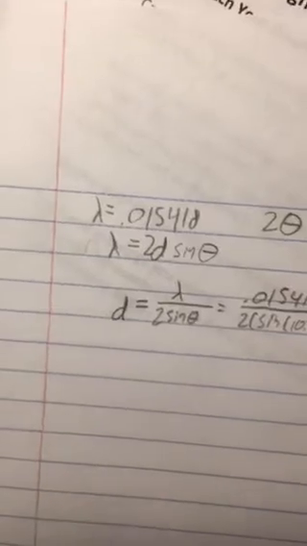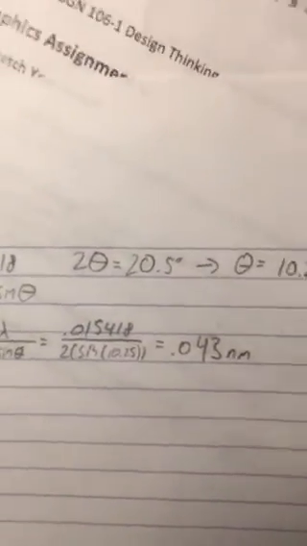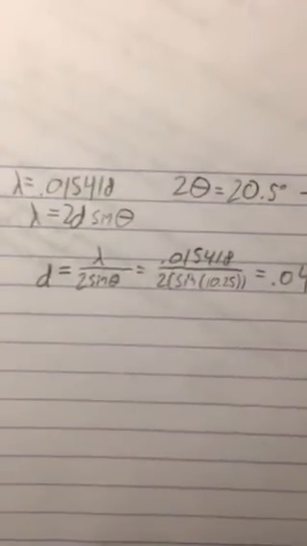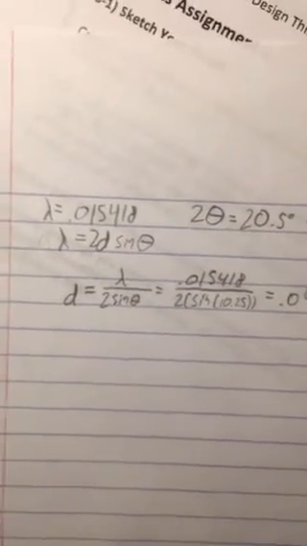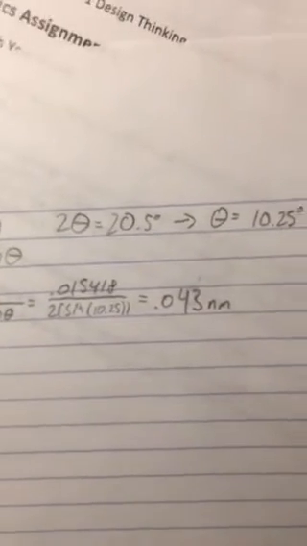In our crystal, the X-ray wavelength was 0.015418 nanometers. 2 theta was 20.5, which made theta 10.25 degrees. The formula for d-spacing is lambda equals 2d sine theta. d equals lambda over 2 sine theta, which simplifies to a d-spacing of 0.043 nanometers.